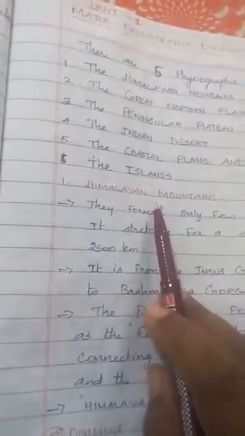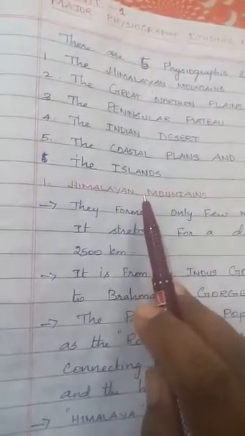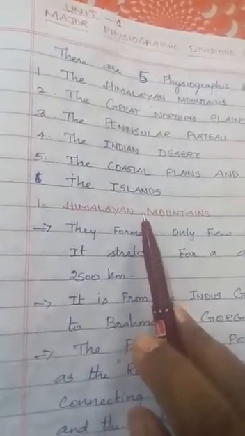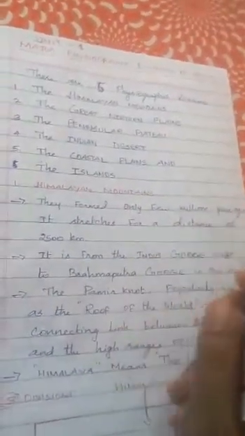The Himalayas are one of the youngest mountain ranges on the earth. Himalaya is a mountain range in Asia, separating the plains of the Indian subcontinent from the Tibetan plateau. The range has many of the earth's highest peaks. They formed only a few million years ago.